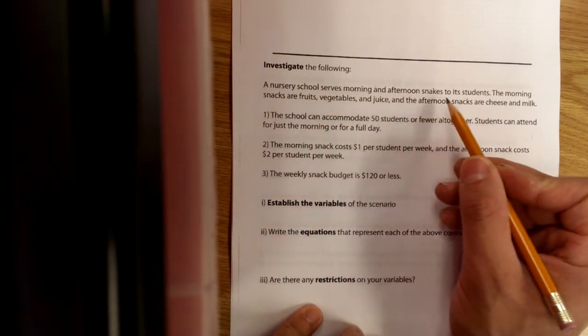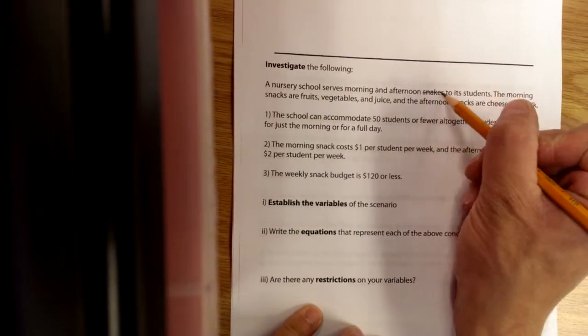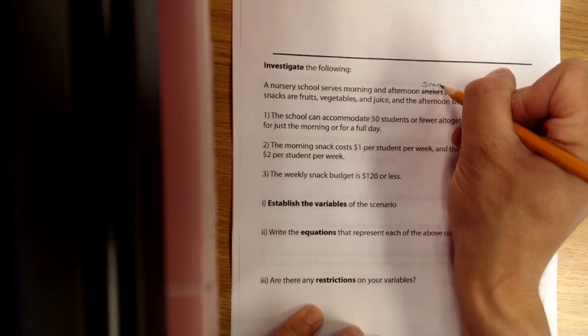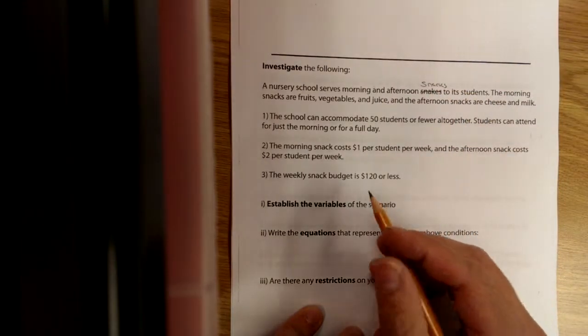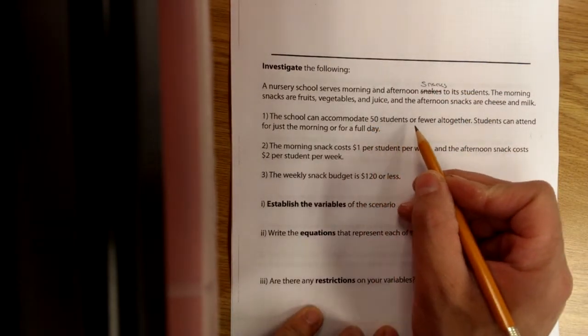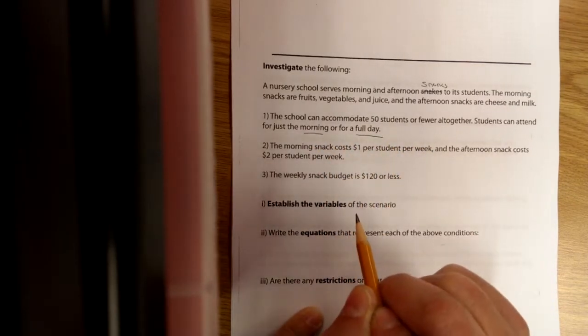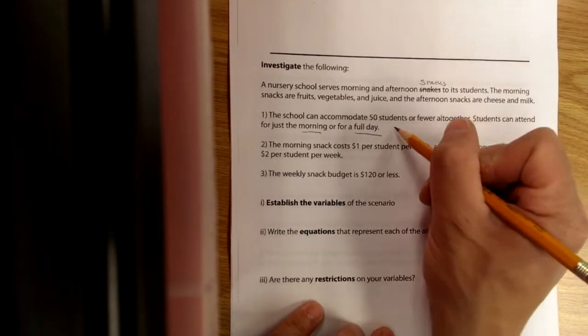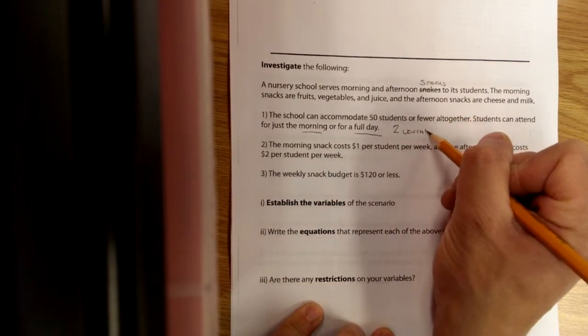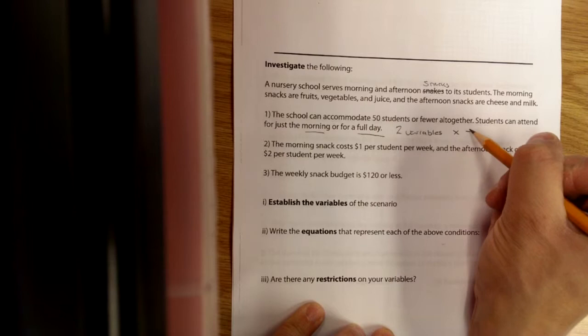You've got a nursery school that's giving afternoon snacks to their students, and they can accommodate 50 students together, and some come in the morning and some come for a full day. So you have two kinds of students. So that tells you you're going to have two variables, x and y.